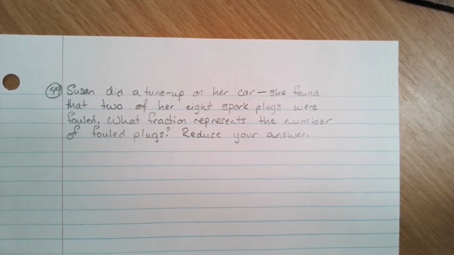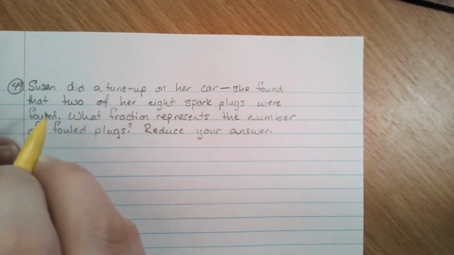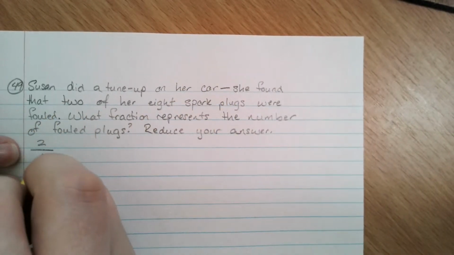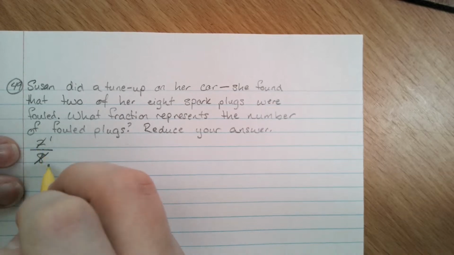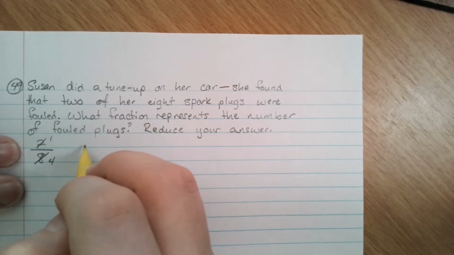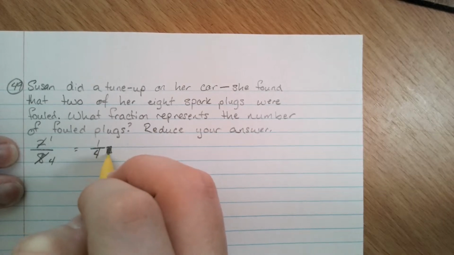She found that 2 of her 8 spark plugs were fouled. What fraction represents the number of fouled plugs? Reduce your answer. So, as we were given 2 of her 8 spark plugs were fouled, this reduces to 1 over 4. Yes, so that would be 1/4 of her spark plugs were fouled.